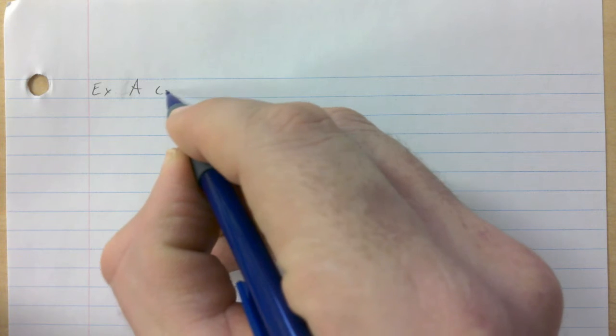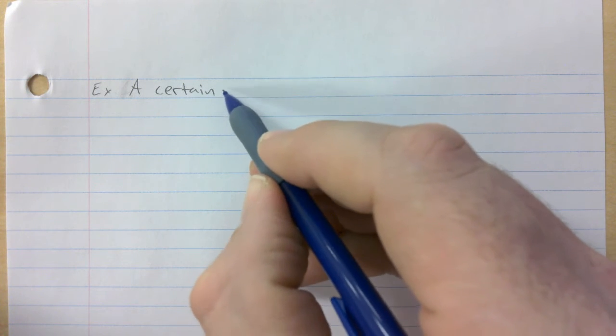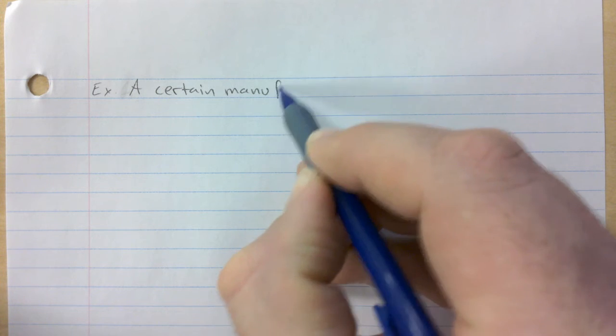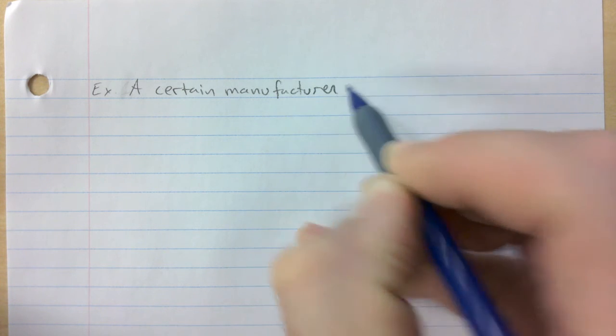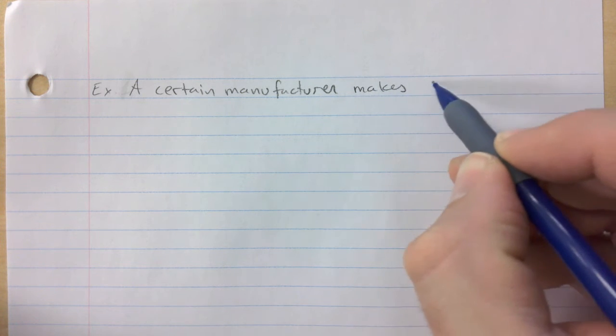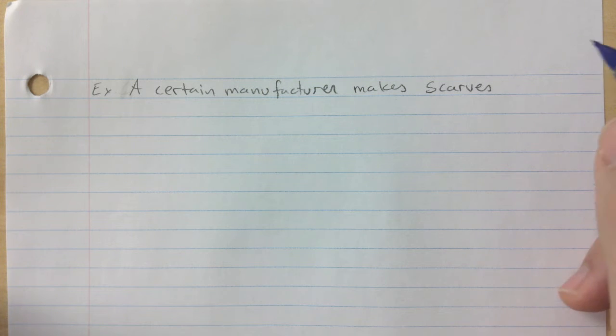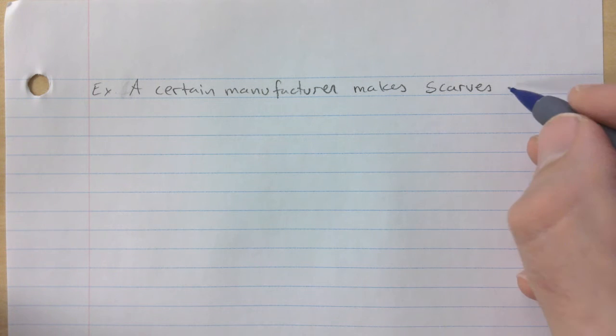All right, example. A certain manufacturer makes scarves and toques.